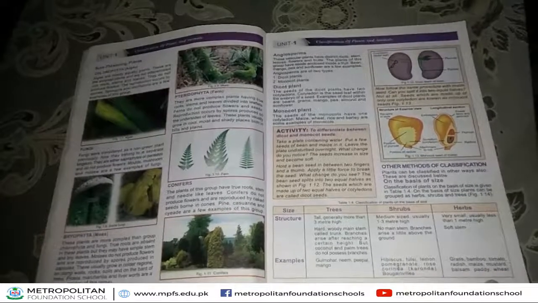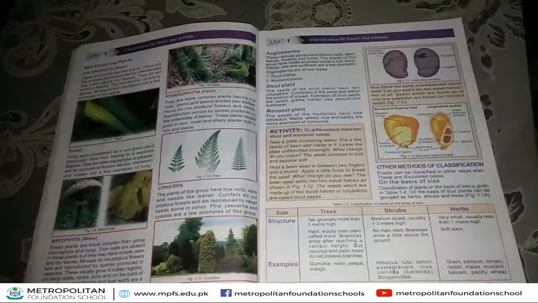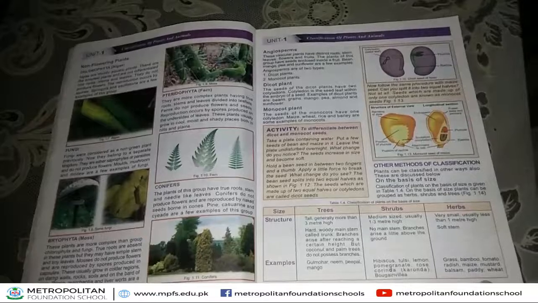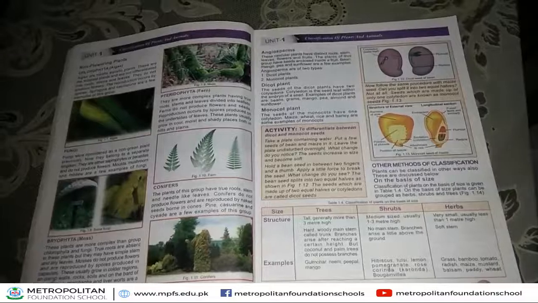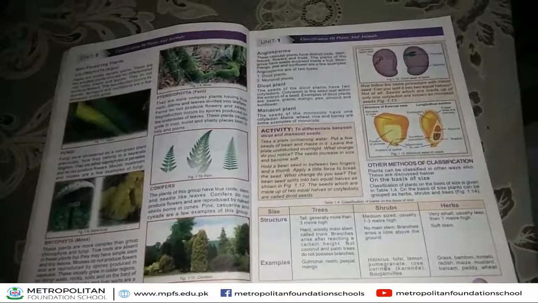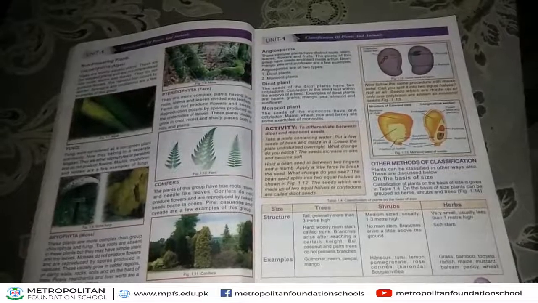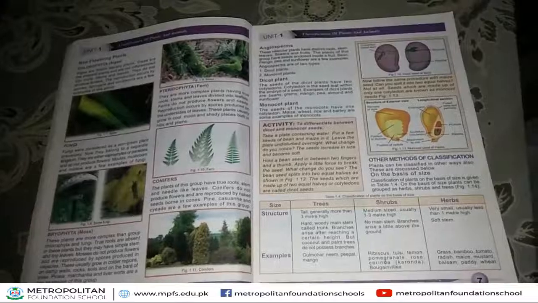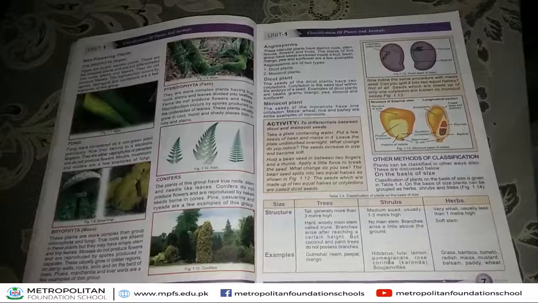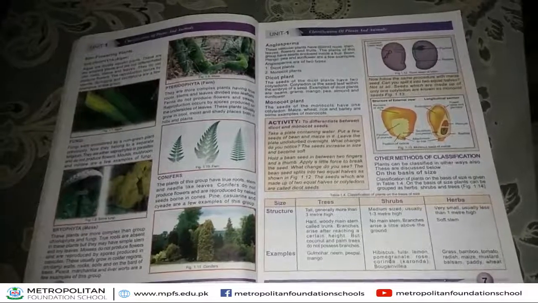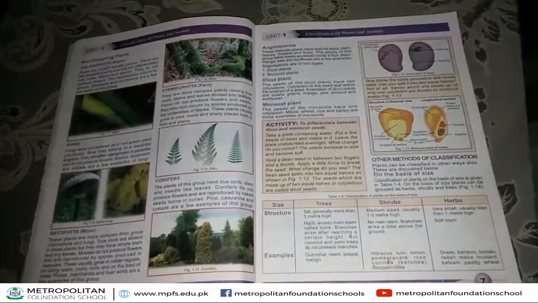They produce flowers and they have seeds, and their seeds are present inside a fruit. If we study types of angiosperms, angiosperms are of two types. Number one, dicot plant. Number two, monocot plant.